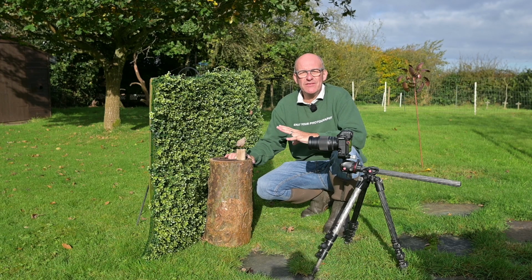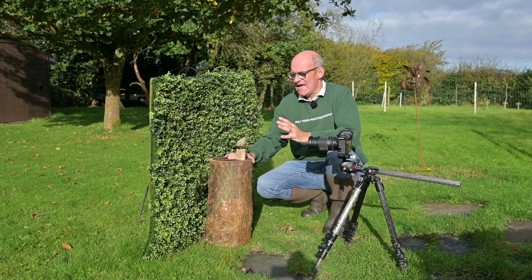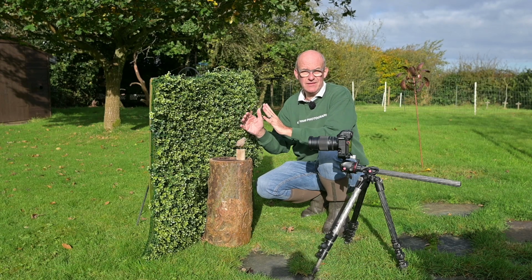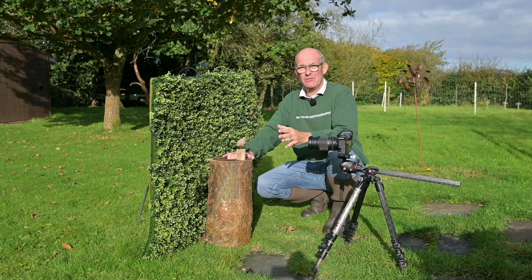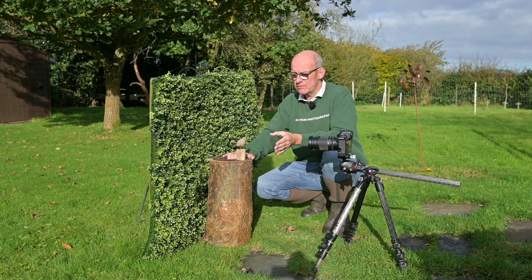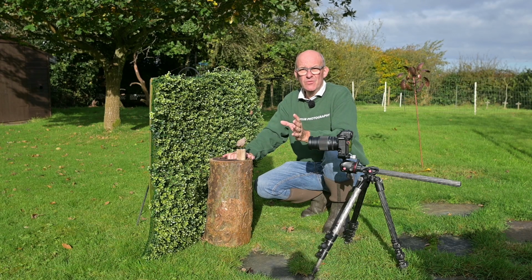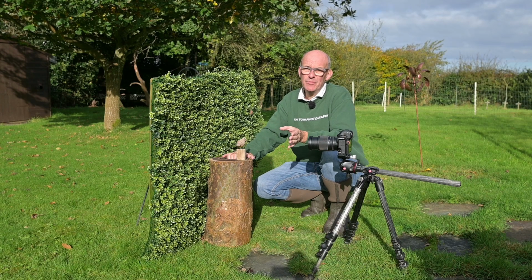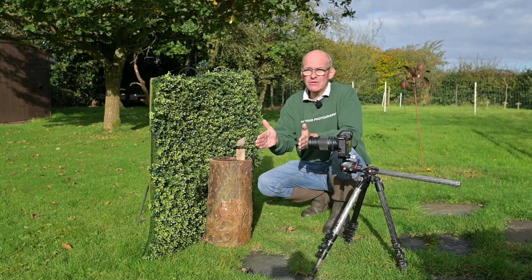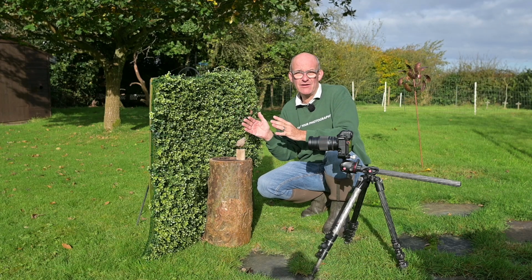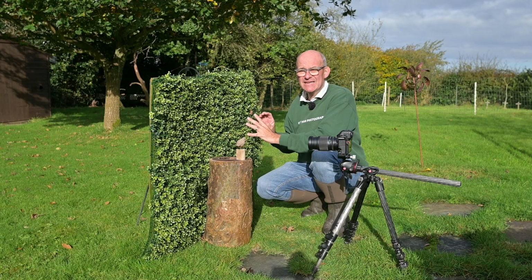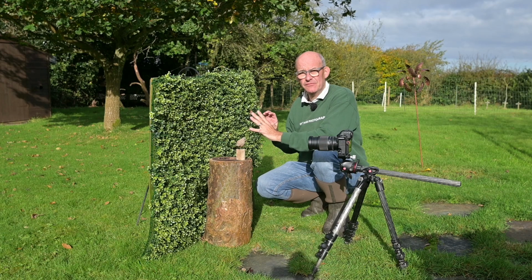I've changed the setup ever so slightly because I want to demonstrate how changing the distance from the subject to the background can really affect how much the background is in focus. Now I've also got the camera quite close to the subject as well, which can also really help, especially when you've got a small distance from camera to subject and a large distance from subject to background. That can really make a big difference to throwing the background out of focus.